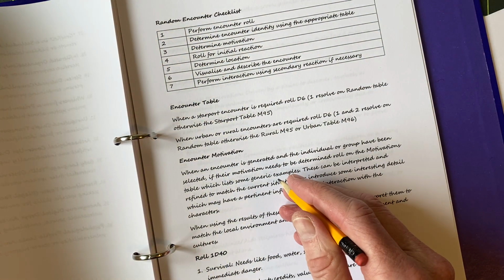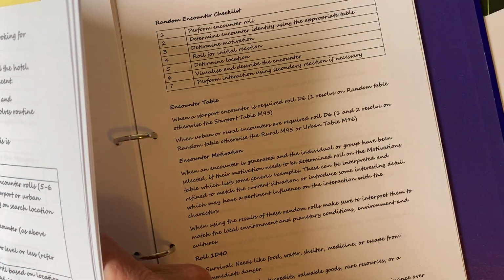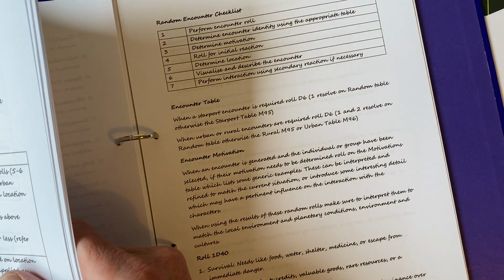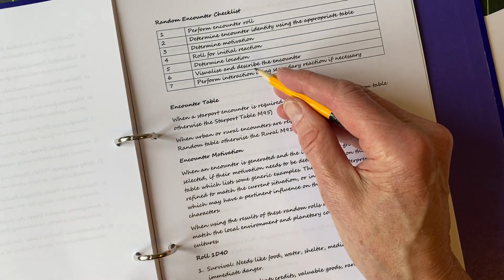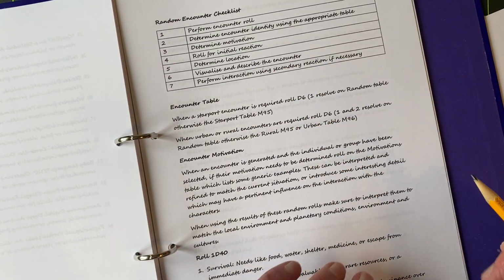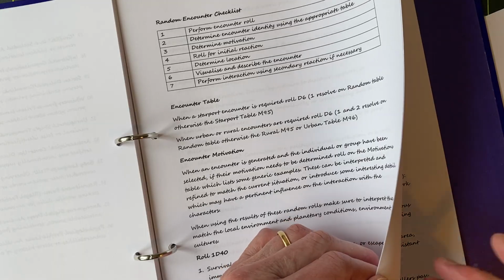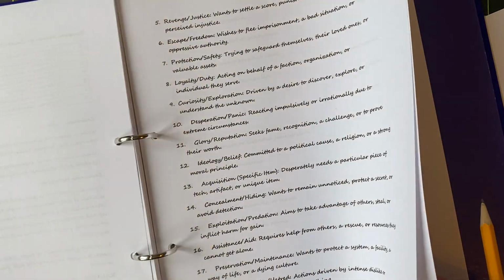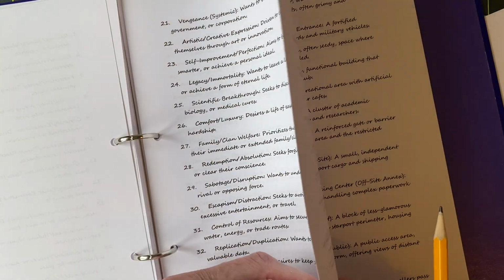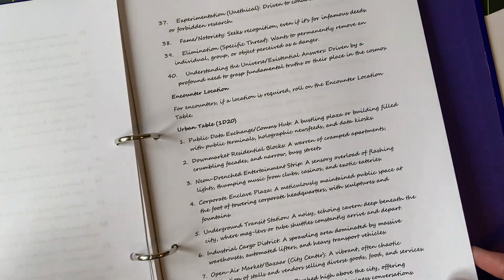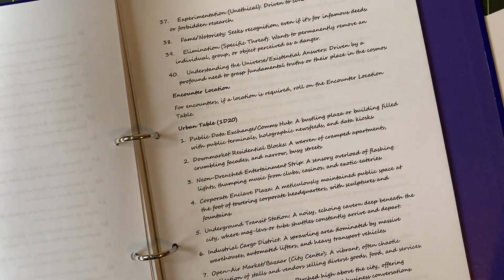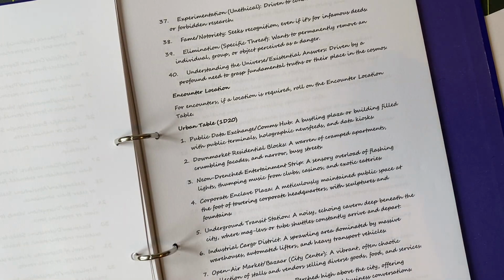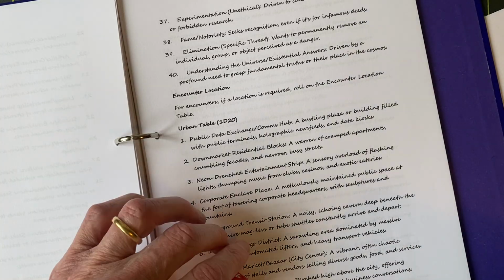So there's no individual that we've got, so I'm not going to have to do motivation. I could always determine the location of where this is. So that might be an interesting thing to do. Yeah, let's do that just to see how this all works together. So we've got an urban table here, and I've got a d20 to find out just exactly where this demonstration is. So we're saying 16.